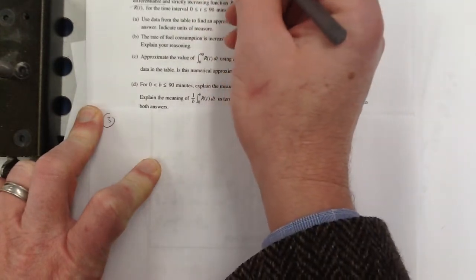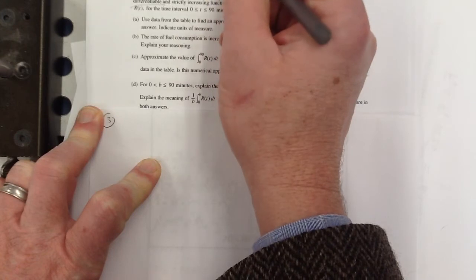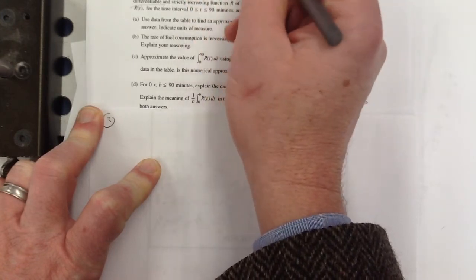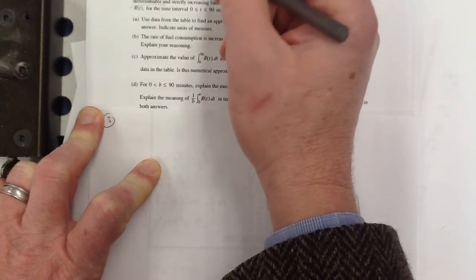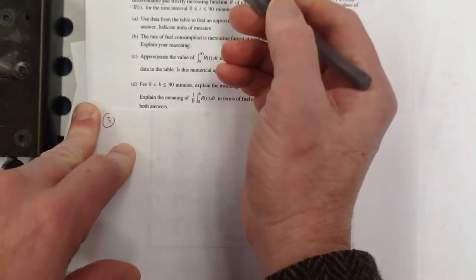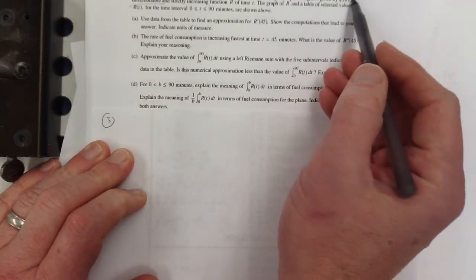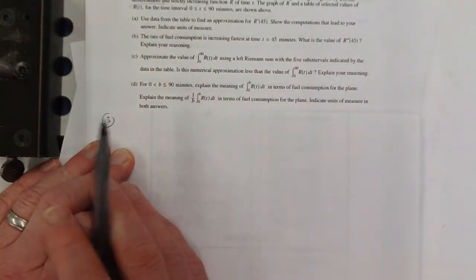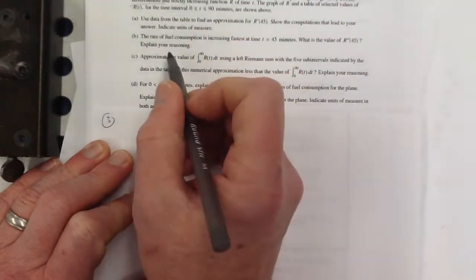It just means that it's a smooth curve, so anything you want to assume about derivatives and the existence of them is legit, right?